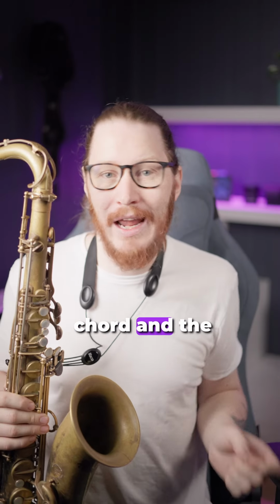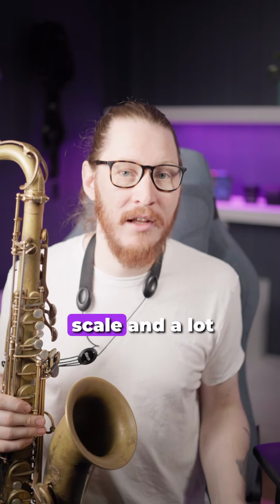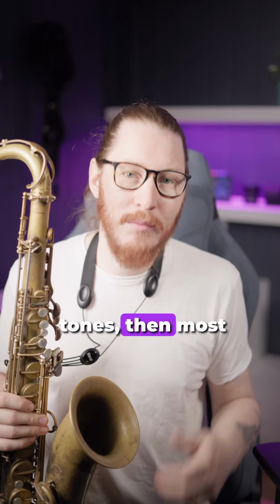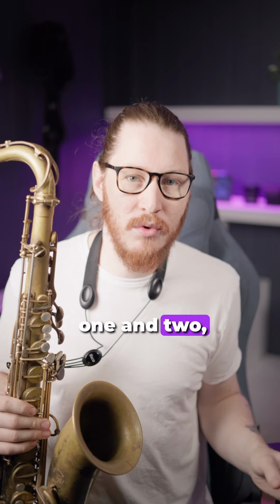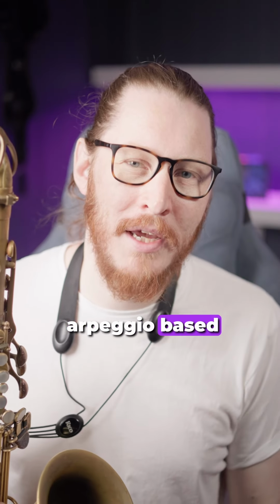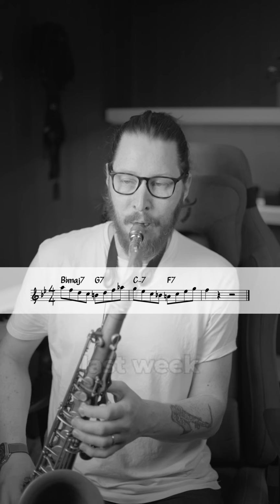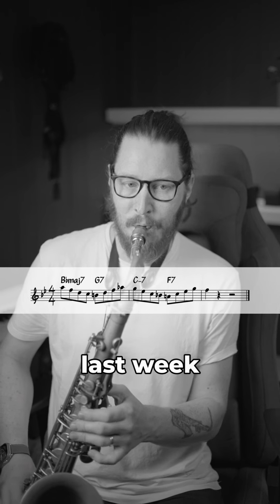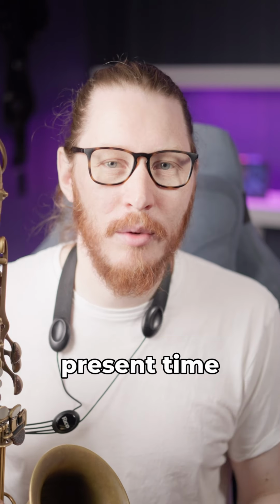And since the 1 chord and the 3 chord share the same chord scale and a lot of the same chord tones, then most of the stuff you can play in bars 1 and 2, you can also play in bars 3 and 4. Since we took an arpeggio-based approach last week, let's take a look at a more scalar approach this time.